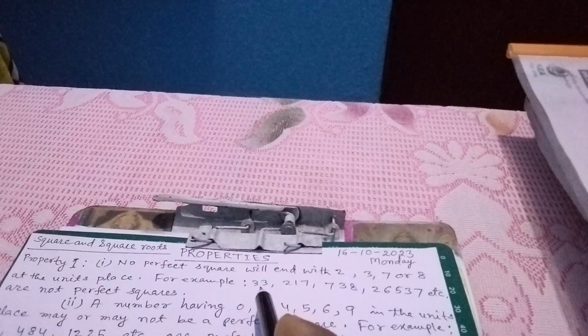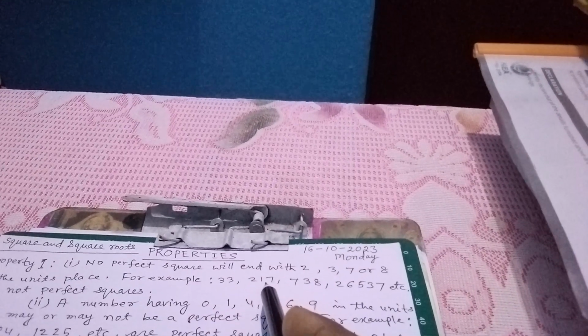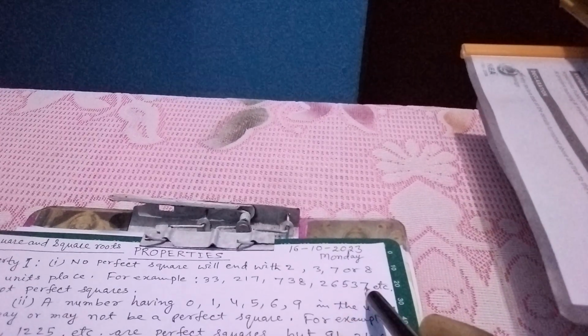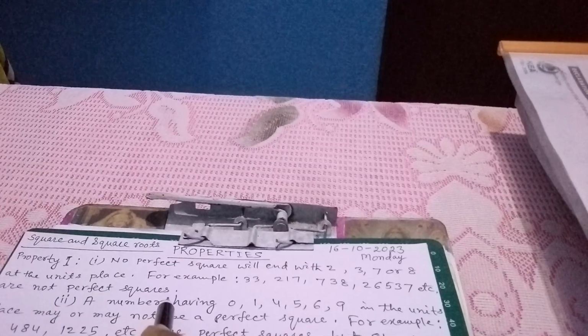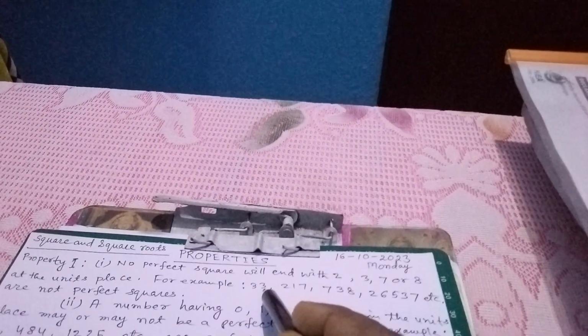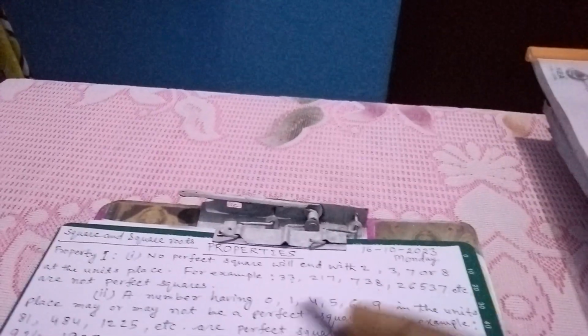For example, 33, 217, 738, 26,537, etc. are not perfect squares. Here, ending with 3, ending with 7, ending with 8. So these are not perfect squares.